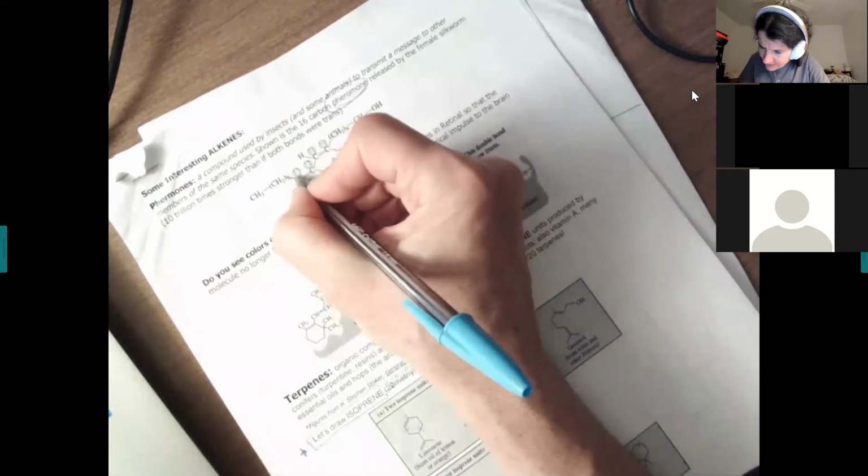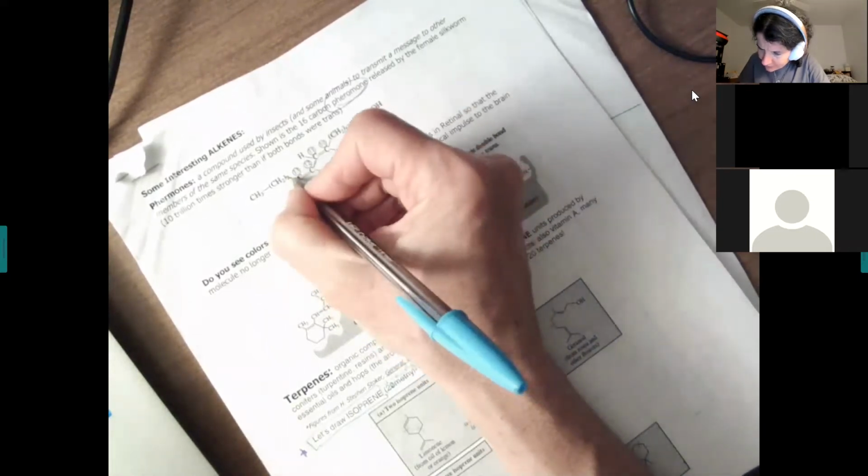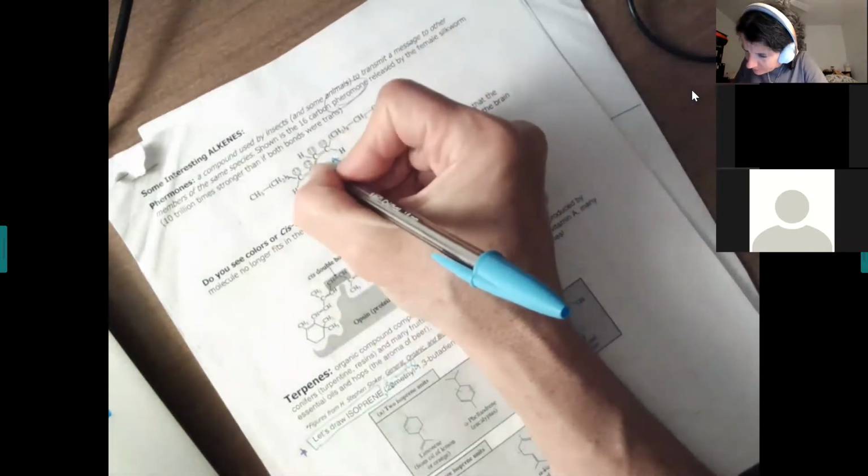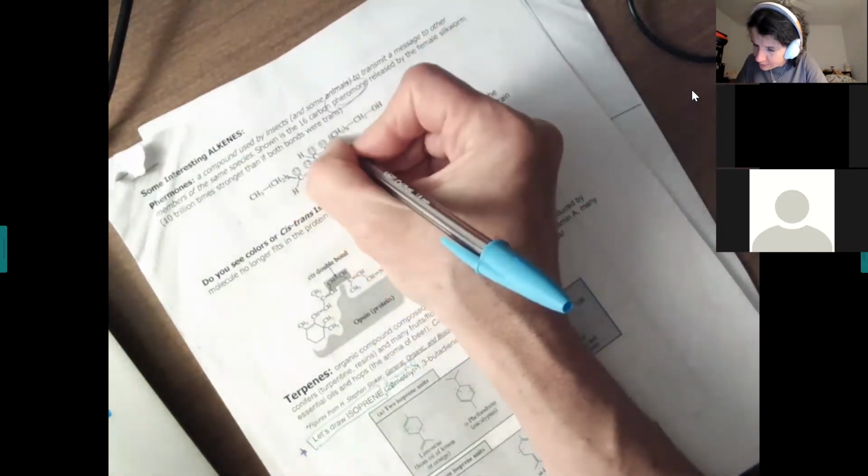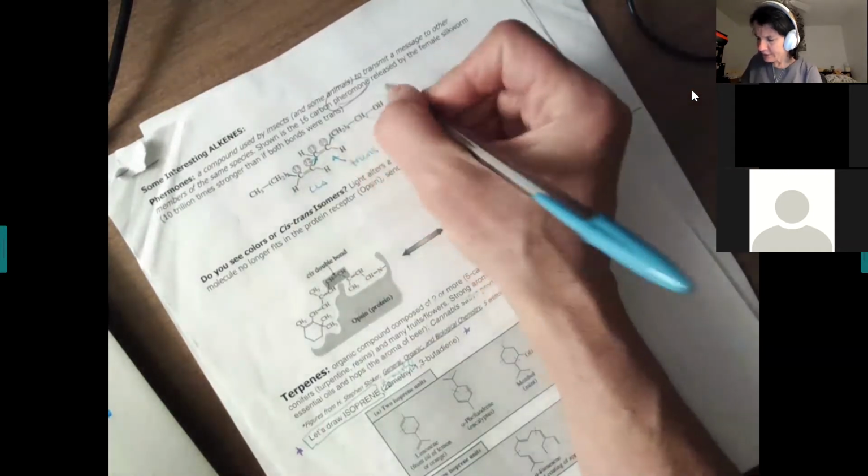So this one, we're coming in and then we're going out. They're both up above. But this one, when we come into this double bond, it's coming in from below and then going out from above. It's kind of funky. And then it has an OH over here. Double bond's more important, but the OH is too.